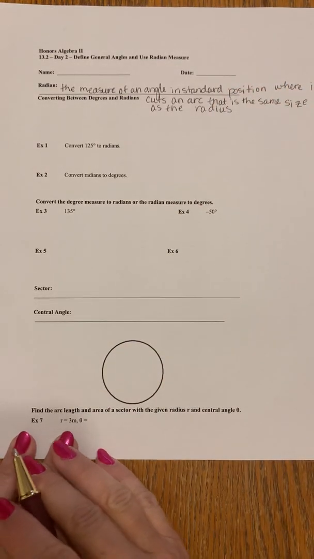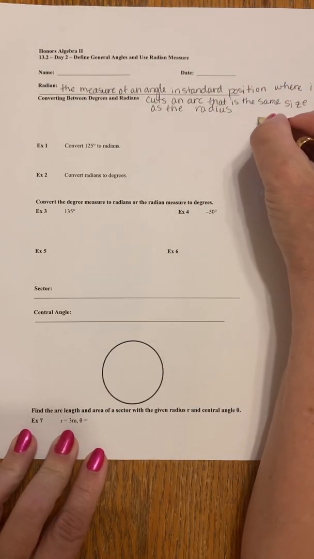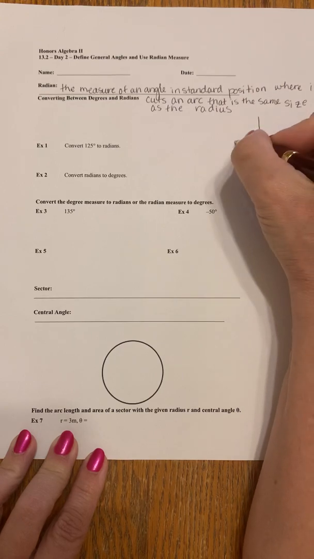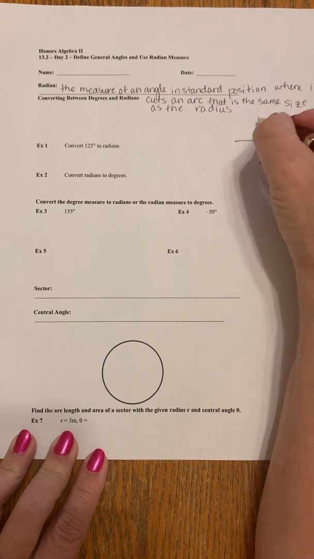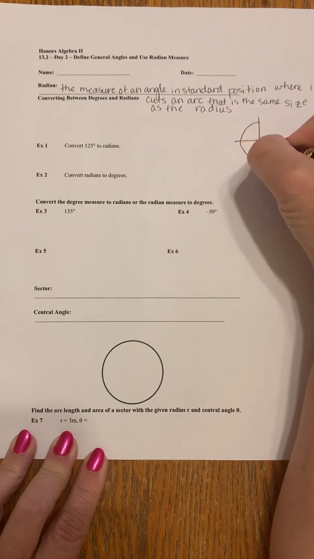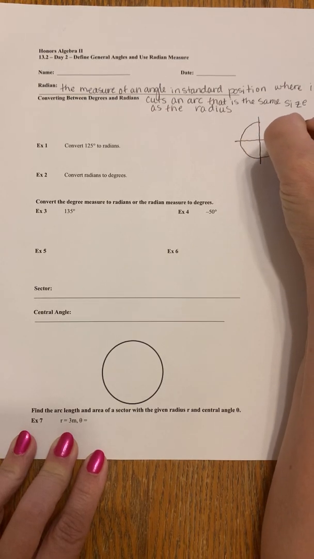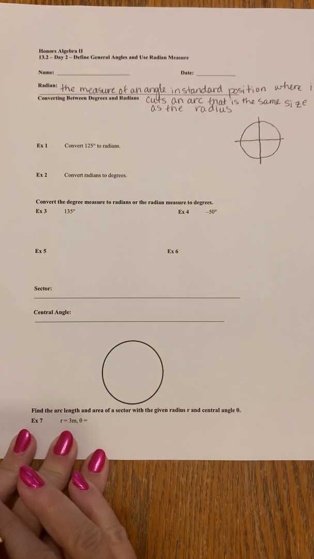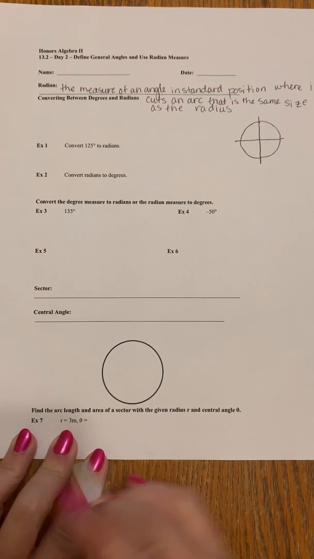And what I mean by that is, if I were to take a unit circle, well, we'll talk about that in a second. So there's our circle. Now, what is a radian?